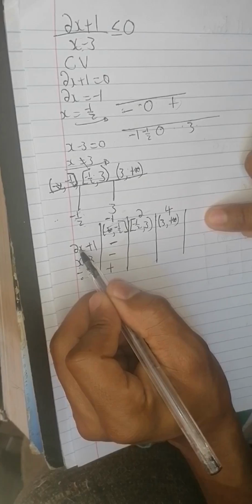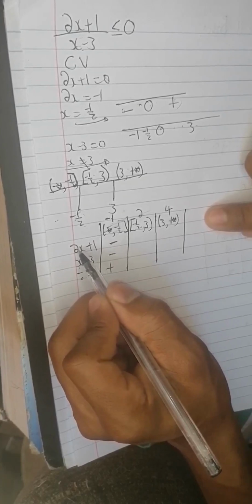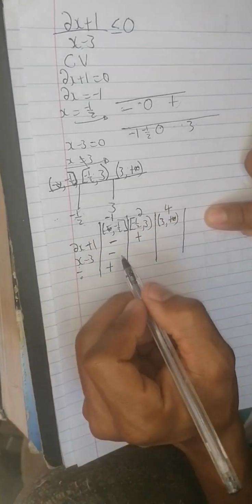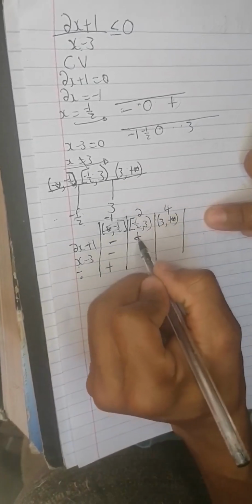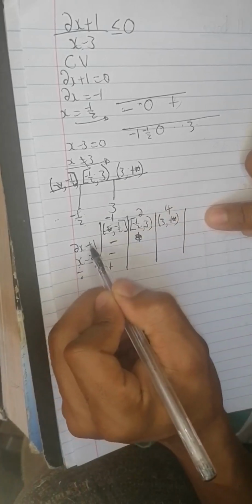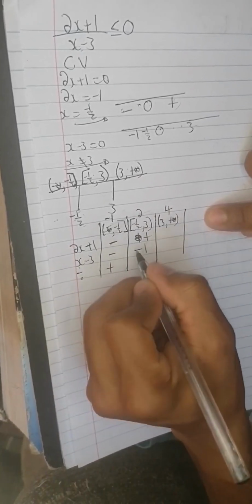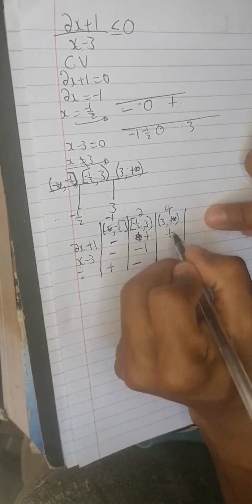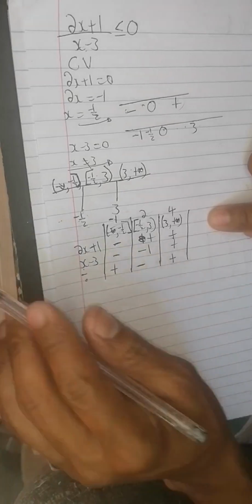Minus 1/2: 2 times minus 1/2 gives you minus 1, and minus 1 plus 1 is 0. Oh, sorry, the number is 2. We're saying 2 times 2 is 4, 4 plus 1 is a positive. 2 minus 3 is a negative. When you divide, you get a negative. We take 4: positive over positive, you divide, you also get a positive.